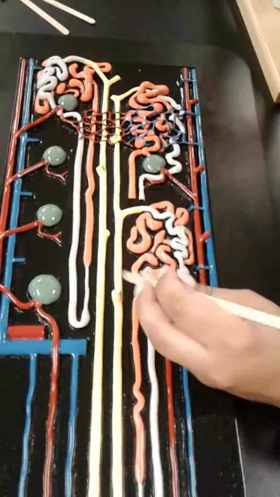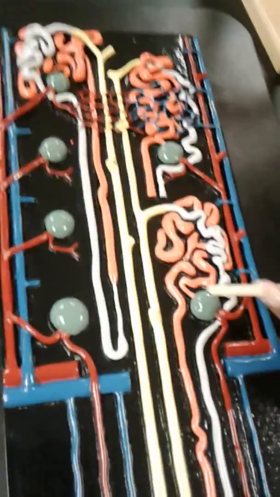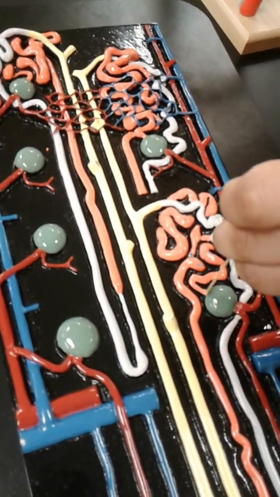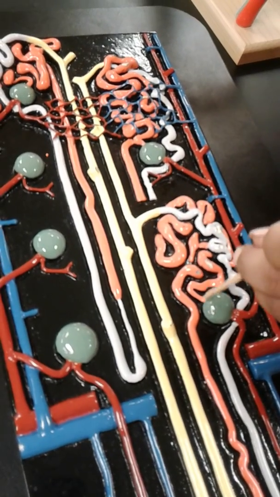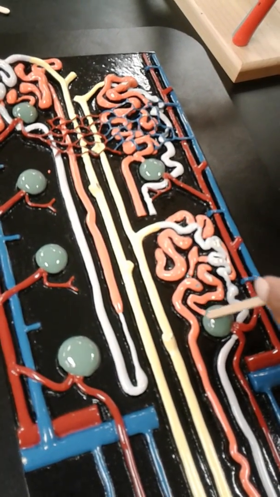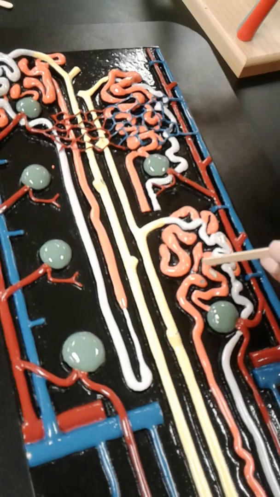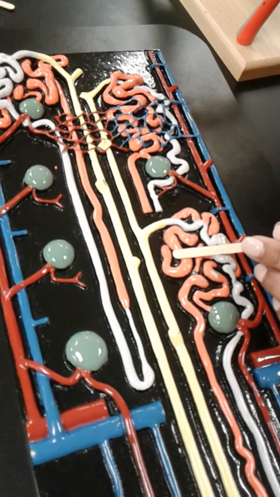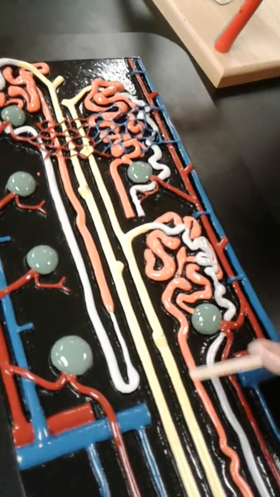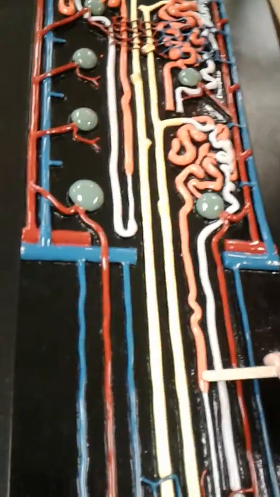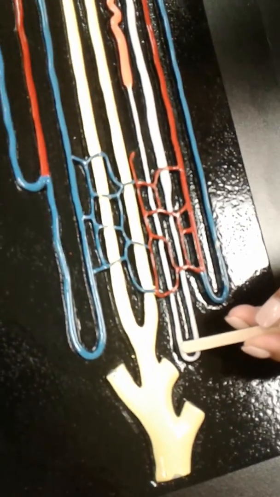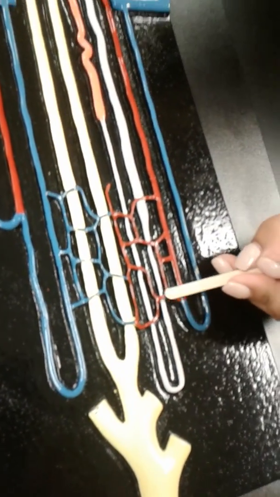Okay. So this is the urinary pole. The line between the orange and the blue part, between the corpuscle, I think it's called. So this whole orange snake is called the proximal convoluted tubule. All this. PCT. Yes, PCT. And then it goes down to the descending limb, up the ascending limb.